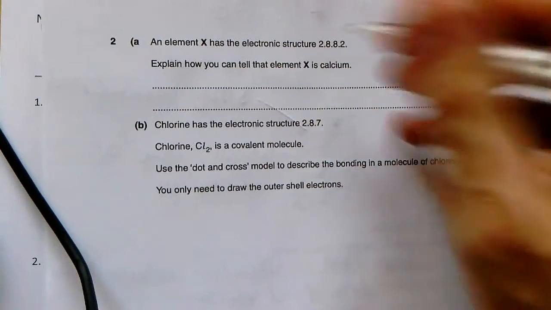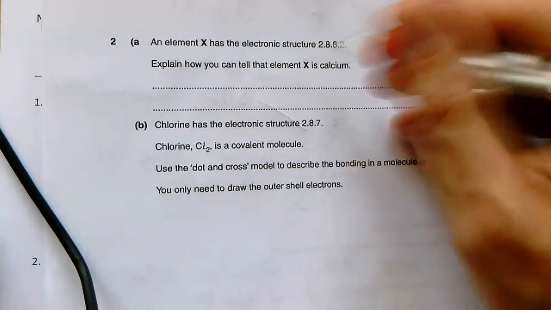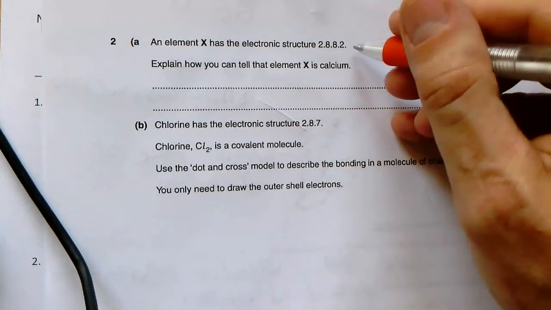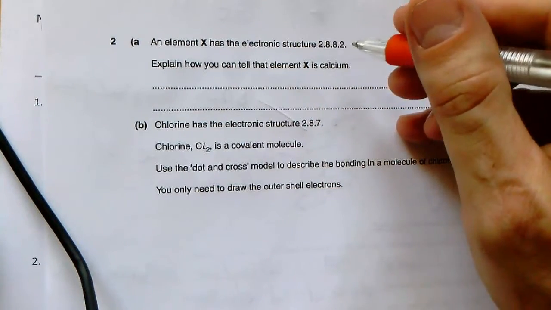Next one, question 2. An atom or an element has the electronic structure 2, 8, 8, 2. How can you tell this element is calcium?